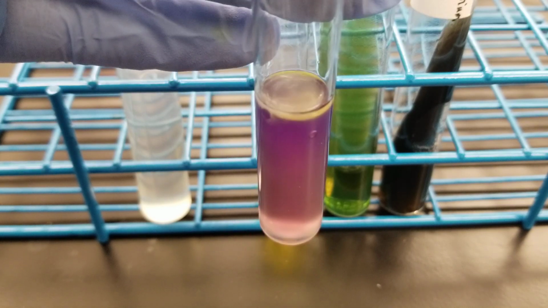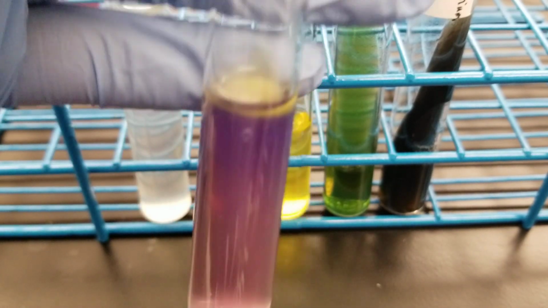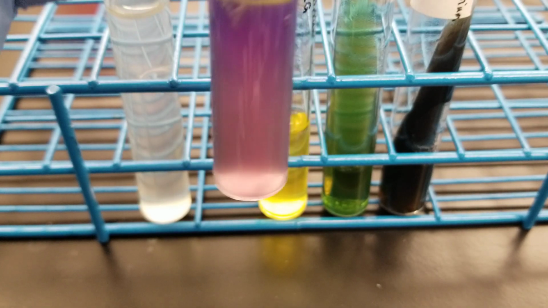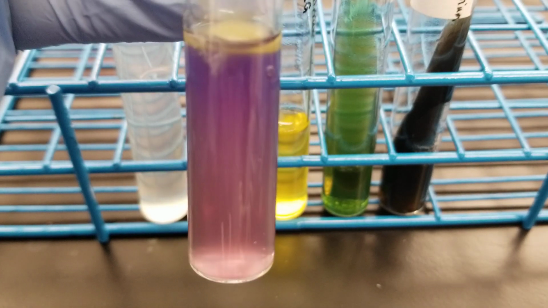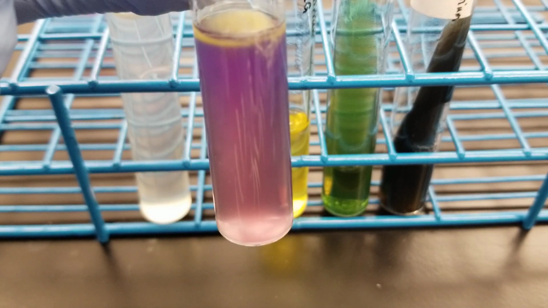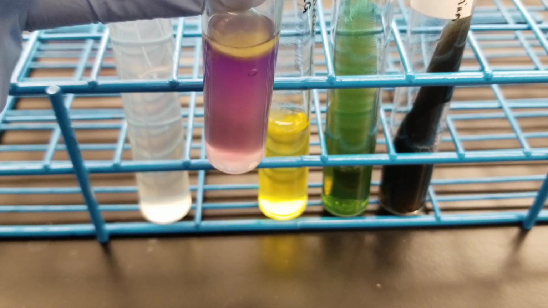Okay, so you see that yellow, that is negative. It's very unclear as to whether the ornithine actually matches what it should be either. It is a gray, and it's very, very cloudy, but I believe that's from the motility.